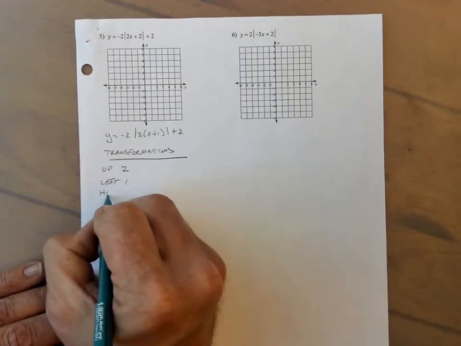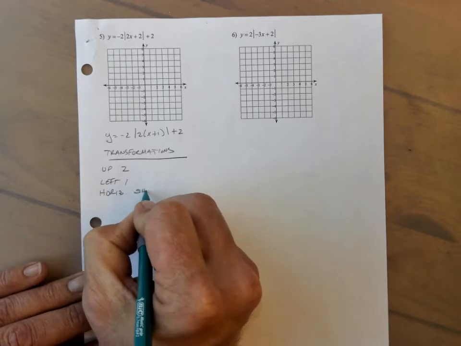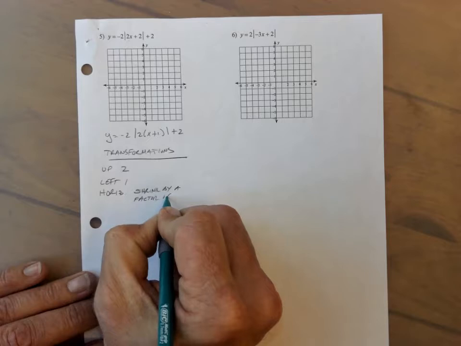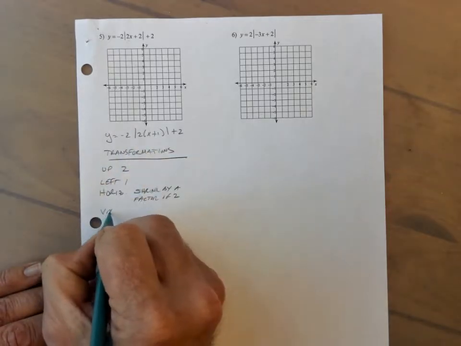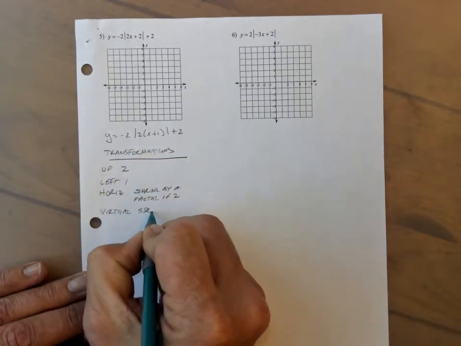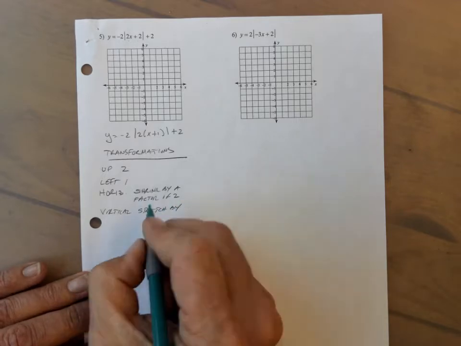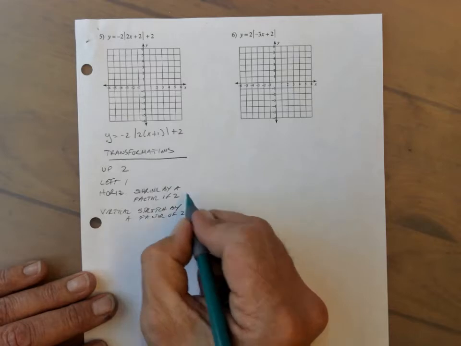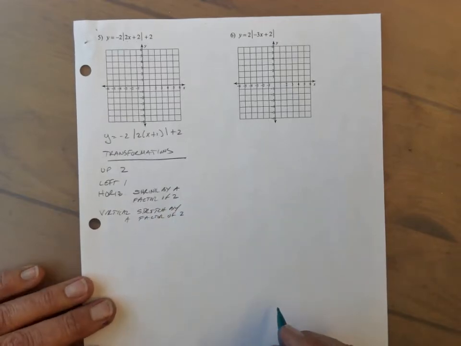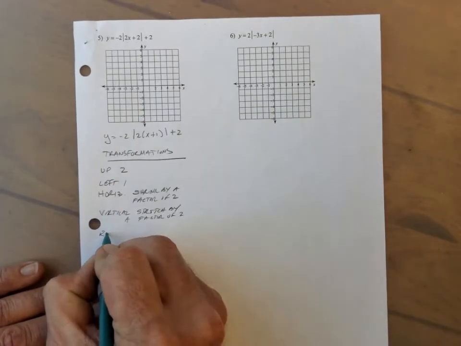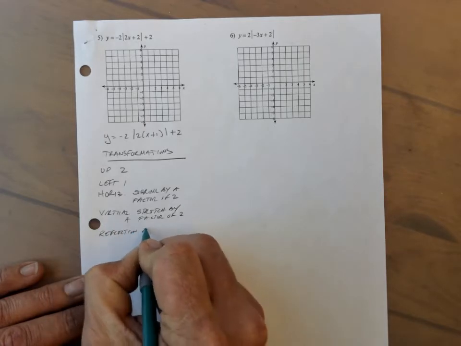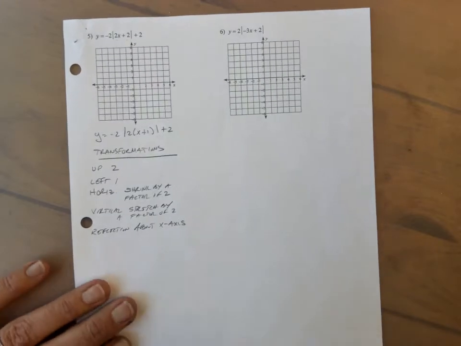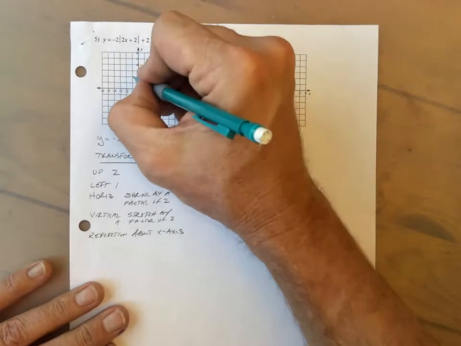The 2 on the inside is a horizontal shrink by a factor of 2. The 2 on the outside is a vertical stretch by a factor of 2. And you could see combined, you can actually look at this as a vertical stretch by a factor of 4. And then the negative is a reflection about the x-axis. Okay, so our transformation, we go 1 left, 2 up.